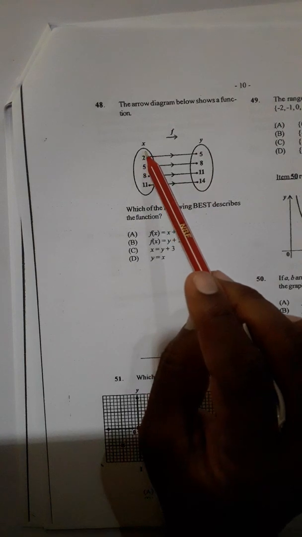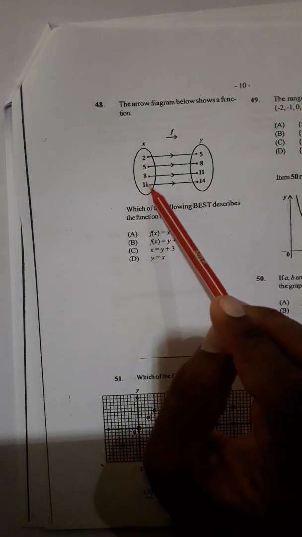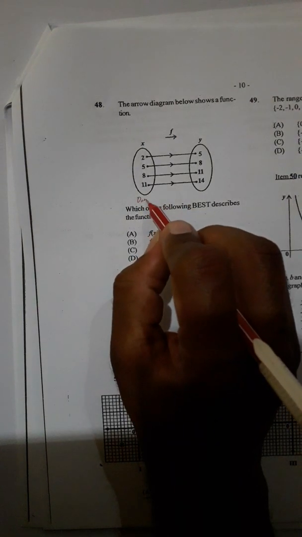So we want to know what is the relationship with the x and the y. This is known as the domain, and this is known as the range. So we want to know what rule is used to map that. Okay, so which of the following best describes the function?